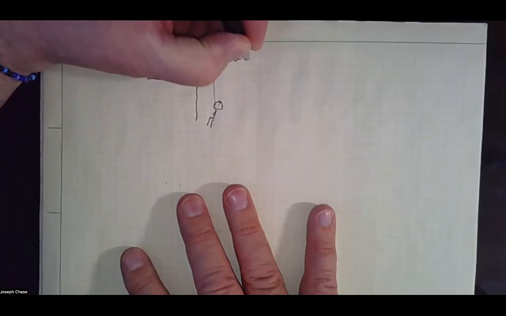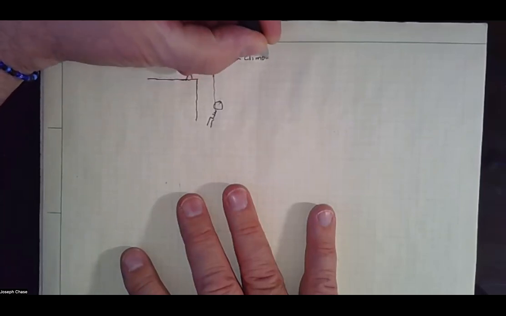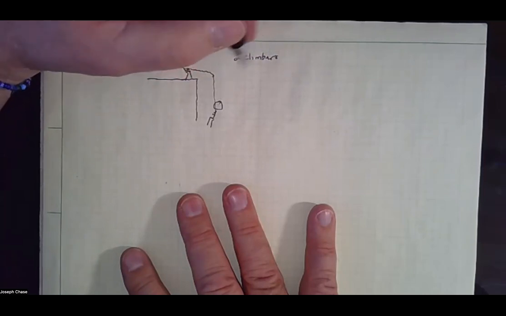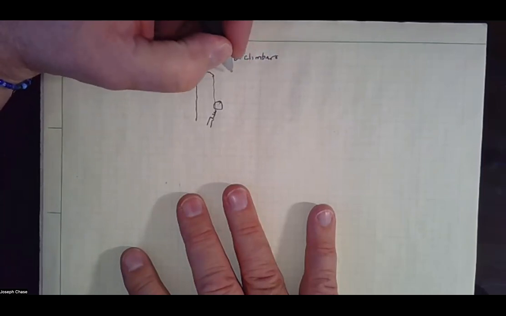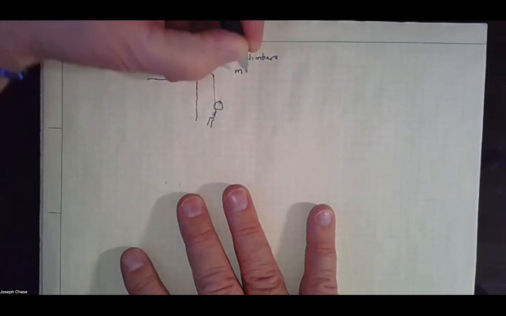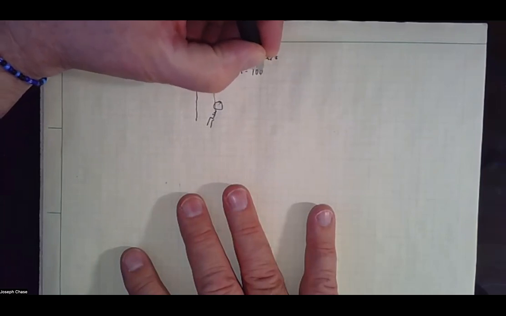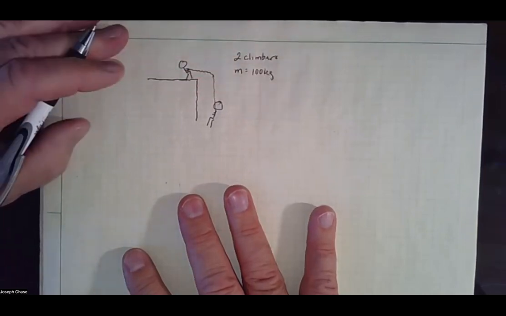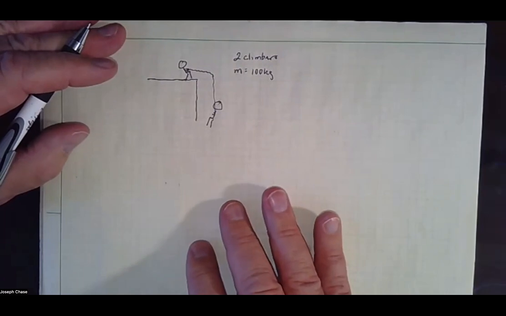So we have two climbers, and I will assume that each one has a mass of 100 kilograms. You could make them different masses, but it's going to be hard enough.